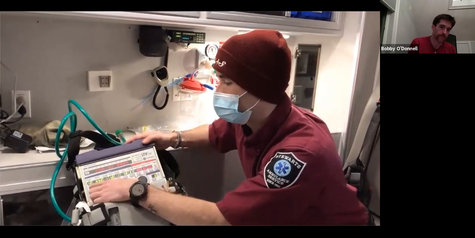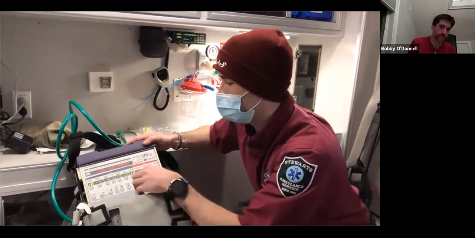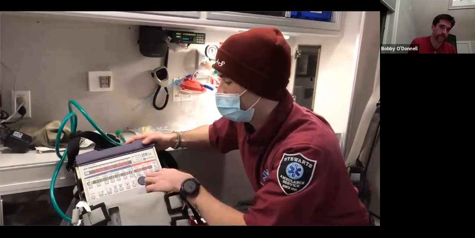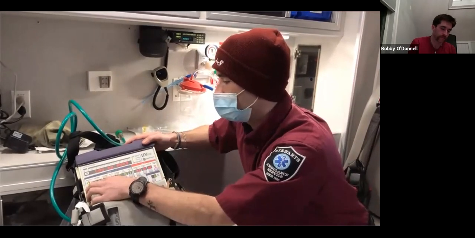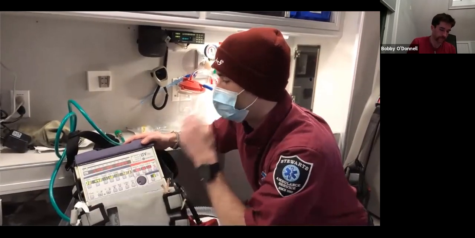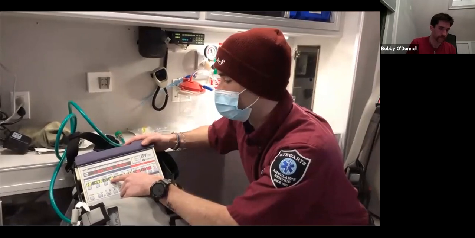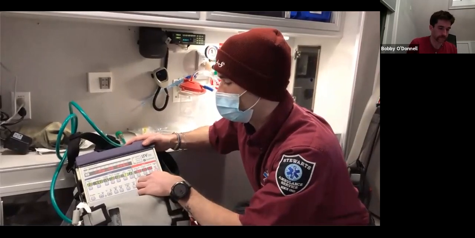So same thing with respiratory rate. We're selecting the respiratory rate. It's the only one that's highlighted. We're going to increase that to 20, and then push it again to confirm. We're going to leave our I time at 1, and we're going to change our FiO2 to 40.